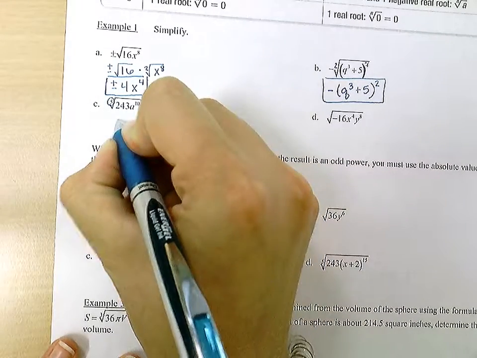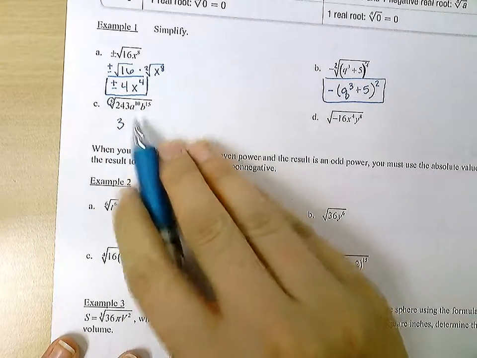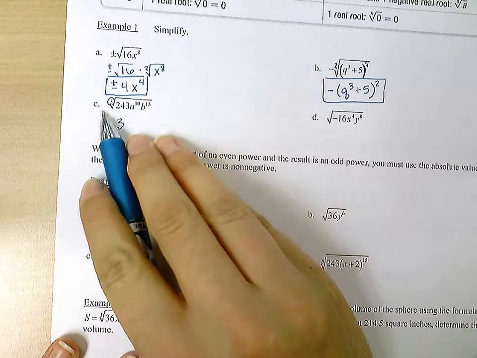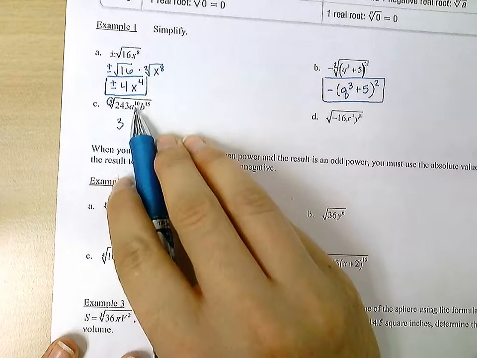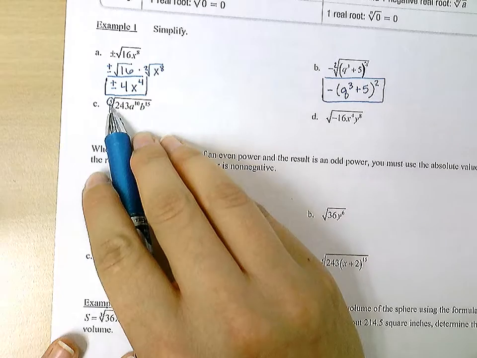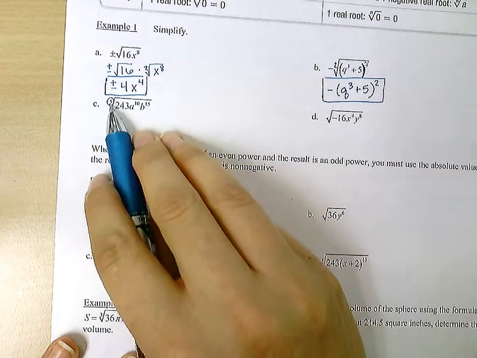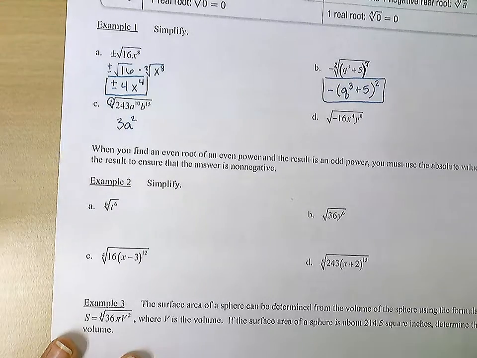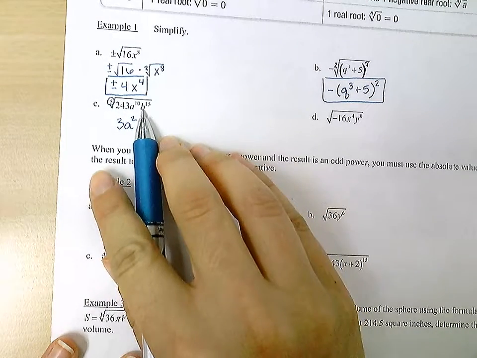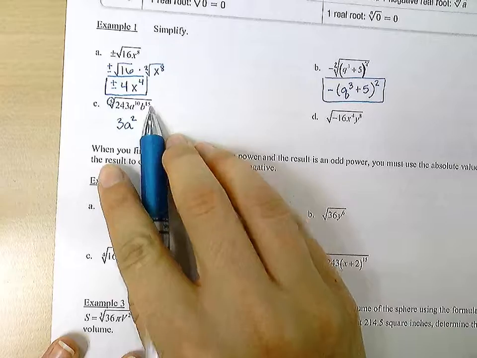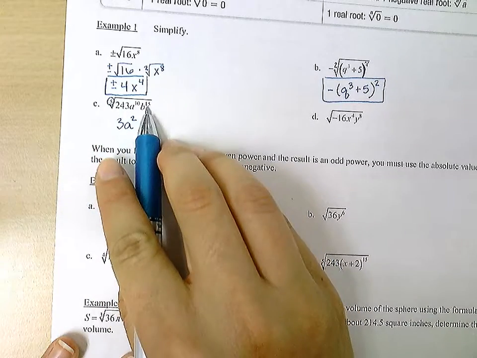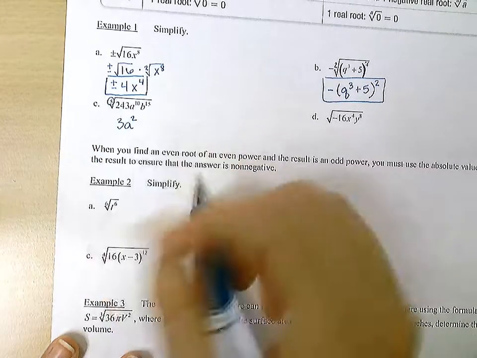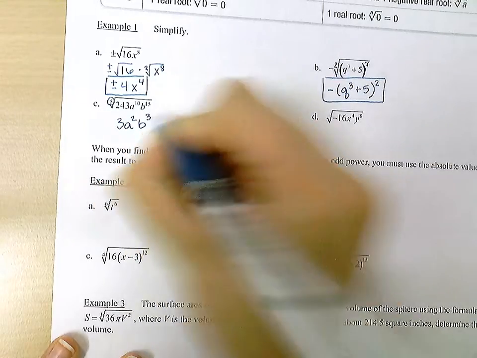Okay, so simplifying here, I have my 3. Then I have a to the 10th, and I want to take the 5th root of that. So again, look at your power, divide by your root. So 10 divided by 5, I end up with a squared. And then again for b, I have b to the 15th. I want to take the 5th root of that, so 15 divided by 5 is 3.